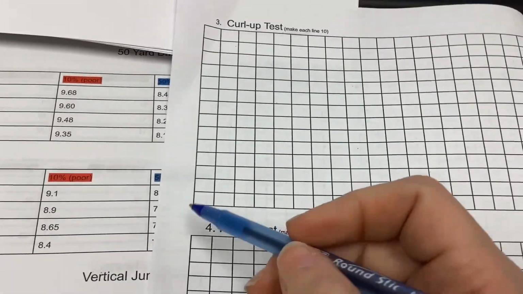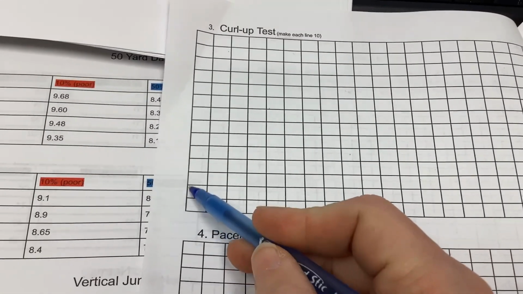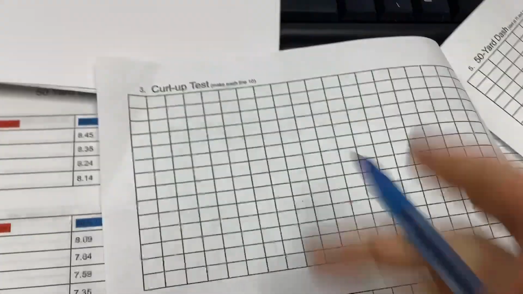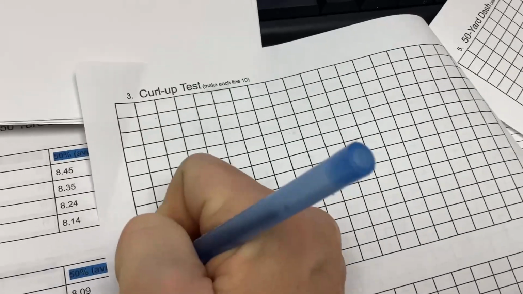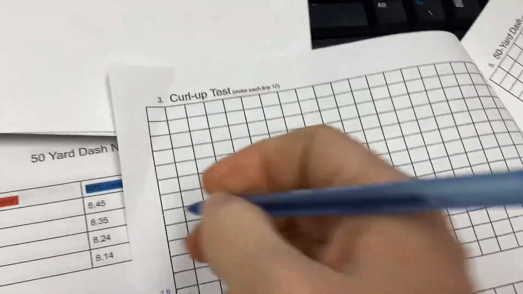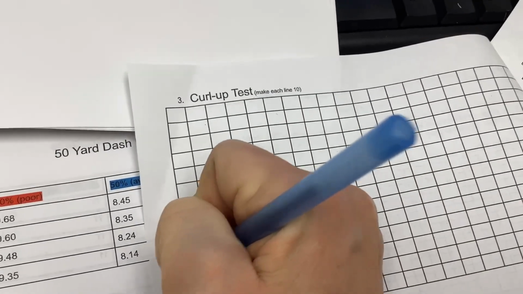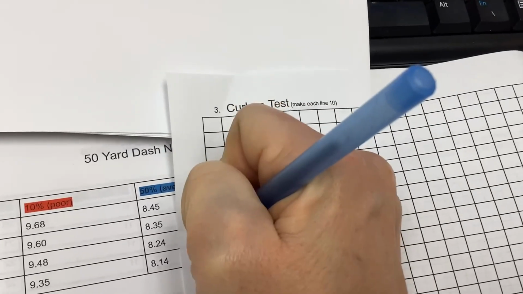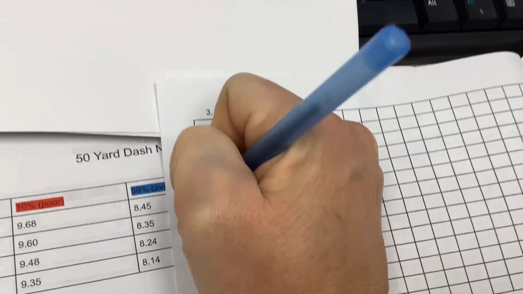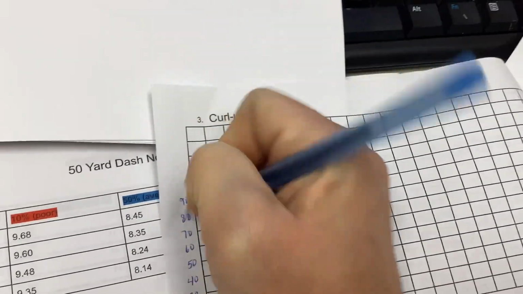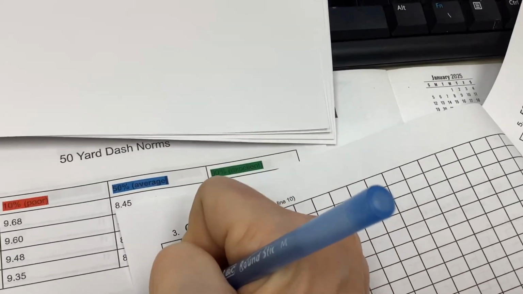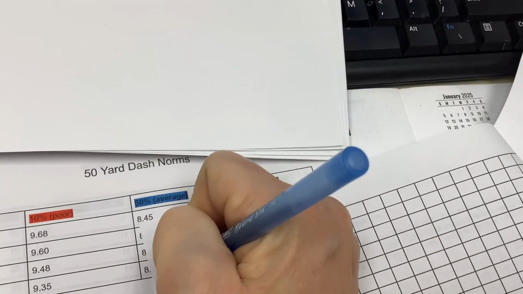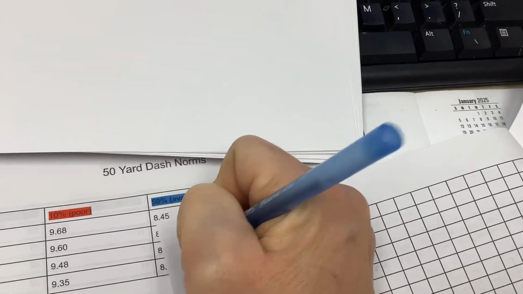So you're going to start down here. That line is 10, and 20 and 30 and 40, 50, 60, right? So it tells you exactly what to make each one of the lines so that you know how to label each of your graphs, okay? So I did 3 of them for you as examples. You should be able to figure out the other 30, and then 140 is the top for the curl up.